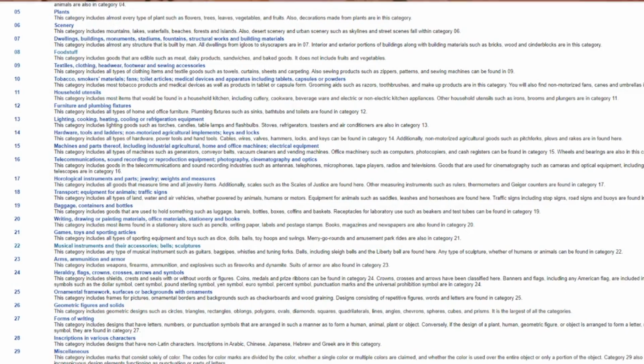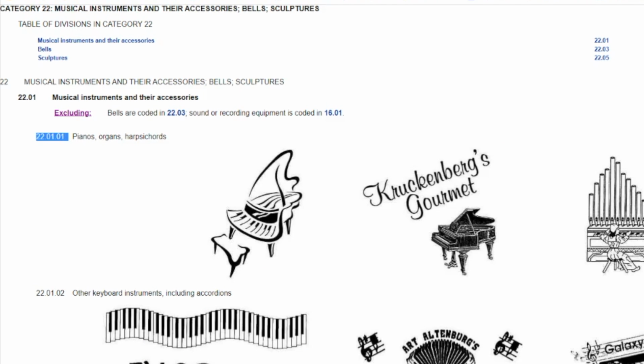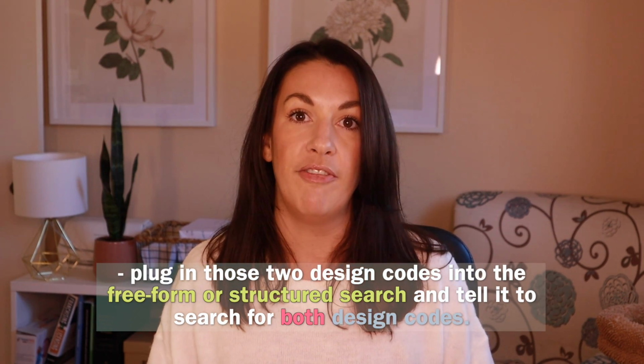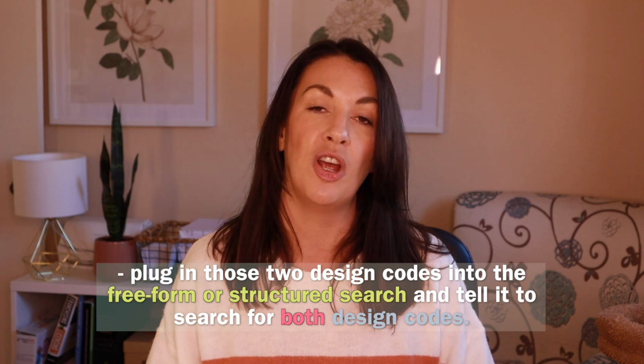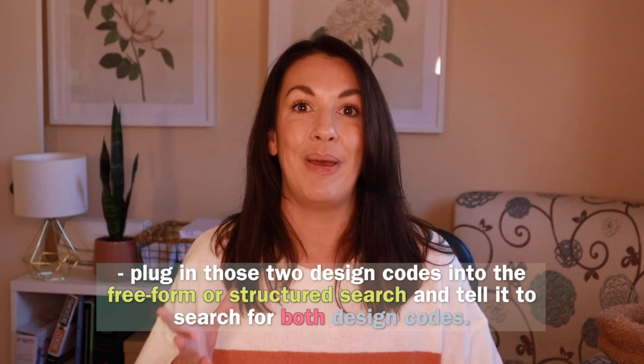We're also going to need to find the design code for a piano. It looks like musical instruments fall under category 22, and the design code for pianos is 220101. So I can now plug those two design codes into either the free form or the structured search and tell it to search for both design codes for cats and pianos.